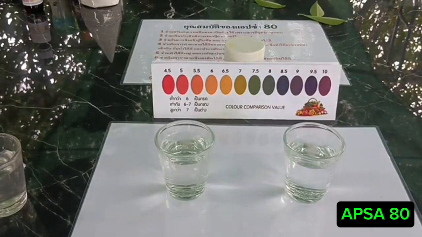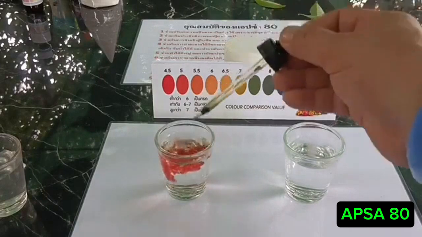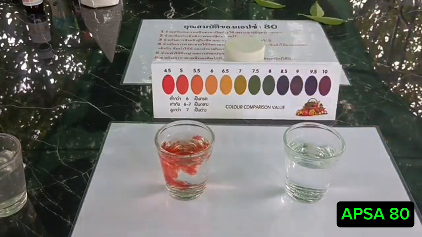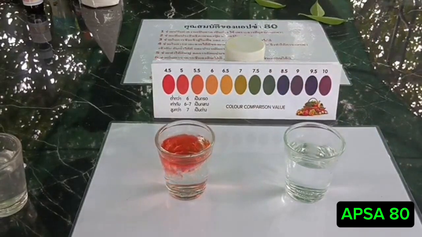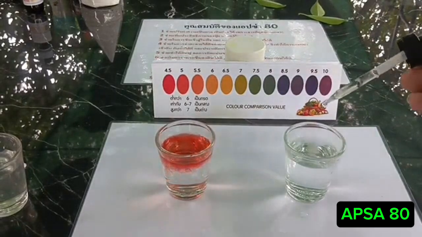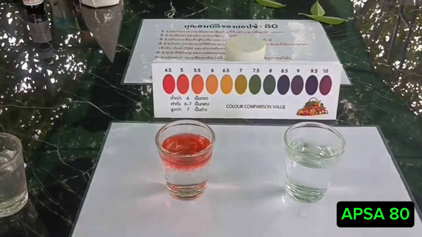1 drop shows alkalinity. Alkalinity shifts color from center to right, acidity from center to left. Here, the color of acidity looks like this. Now, for the alkalinity test, I'm using lye to show the color difference between the 2 sides. I'm going to drop 1 drop of lye in, which is alkaline.